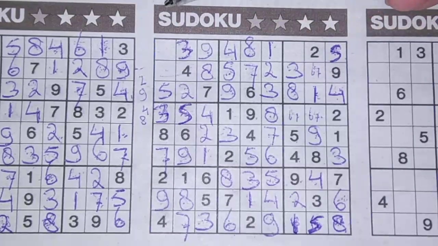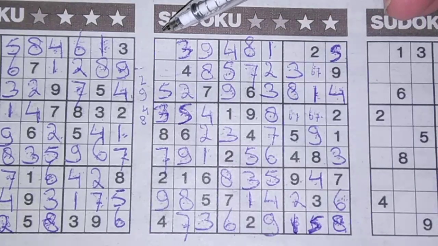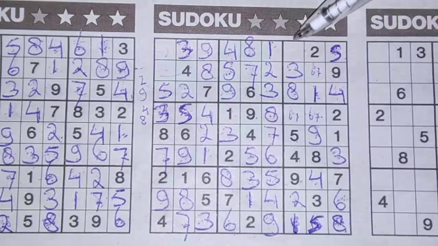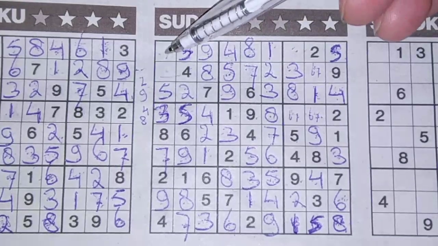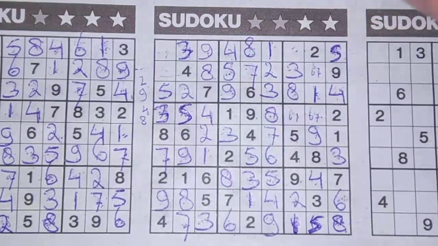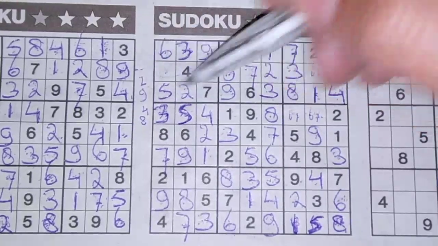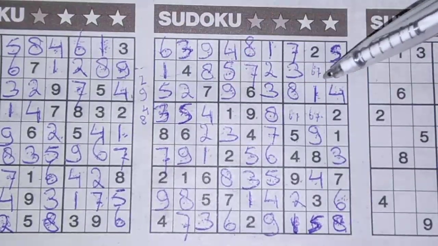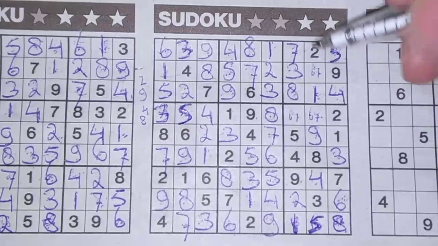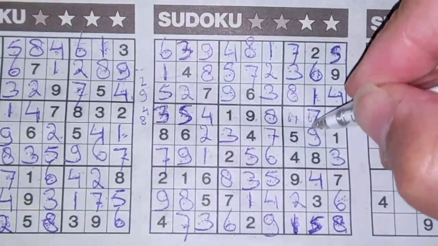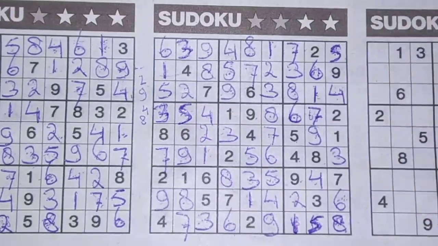2 numbers left in the first row, the 6 and the 7. We have a 7 here, so no 7 there. 7 should be here, and the 6 goes there. 1 number left in this big square for the number 1. 1 number left in this big square for the number 6. We have a 6 now, so this should be a 7, and this should be a 6.